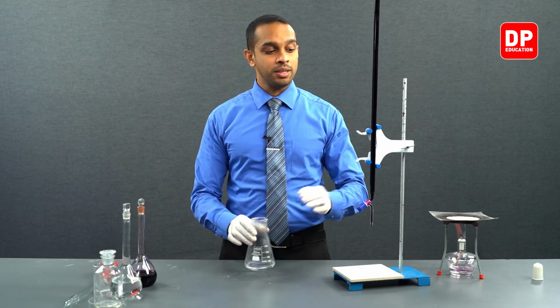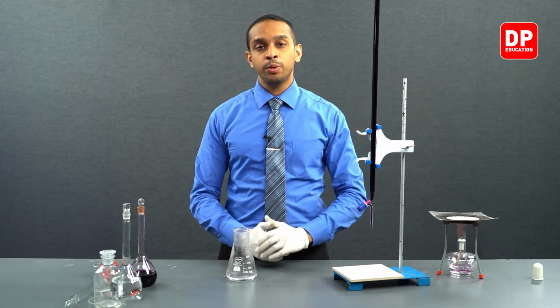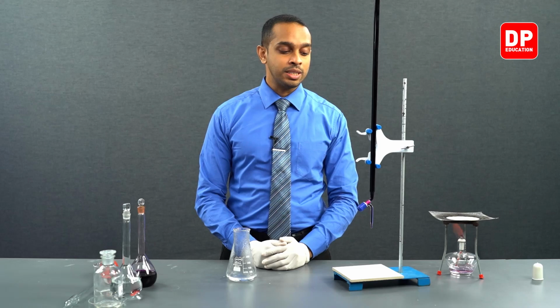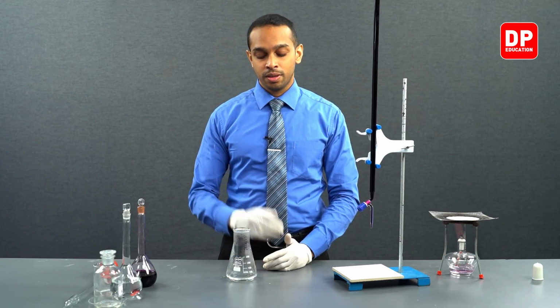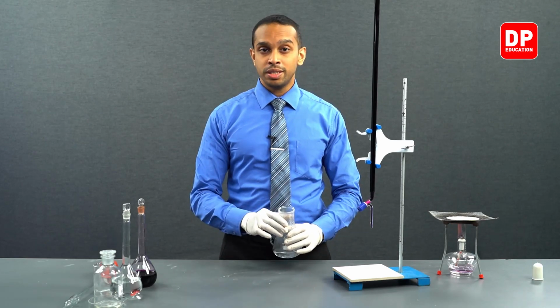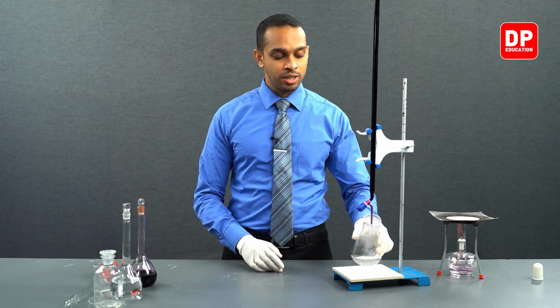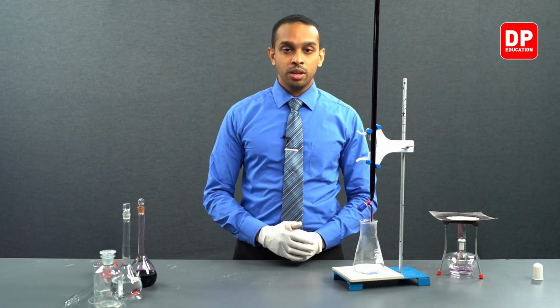And apart from that, we have refilled our burette with our potassium permanganate solution that is going to be used for the titration. So with all of this in place now, we can start our third titration.